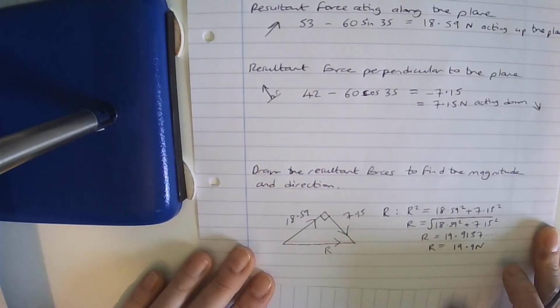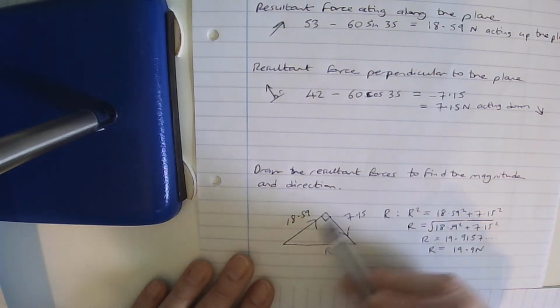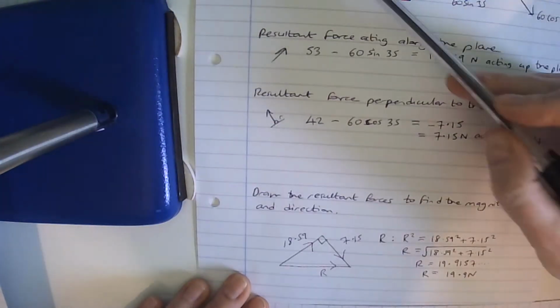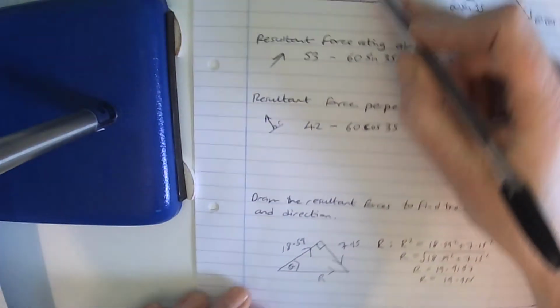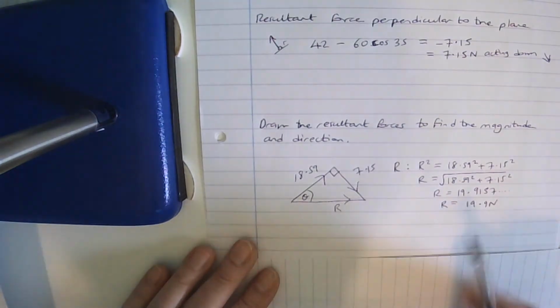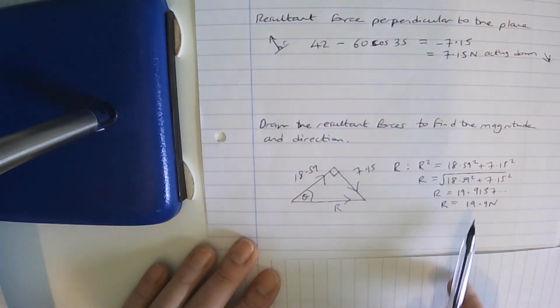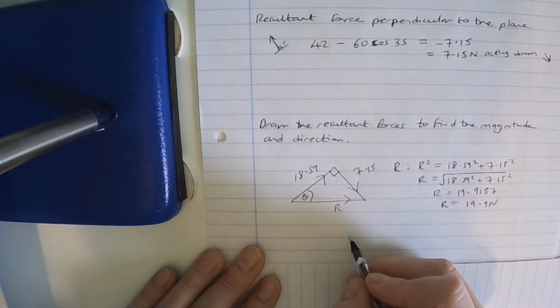Okay, so now we've got the resultant force. You want to know at what angle it's acting to our plane. So I want to find this angle in here, like along here. So we're going to find that angle there. Again, just use the two values you have, and again it's going to use the opposite and adjacent, so it's just going to be tan.